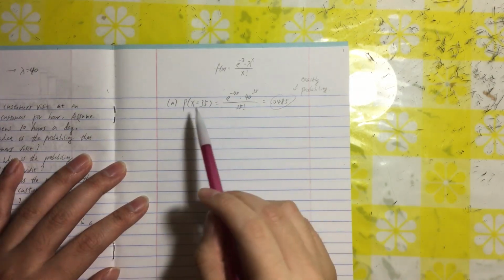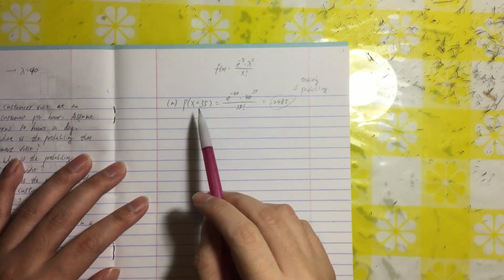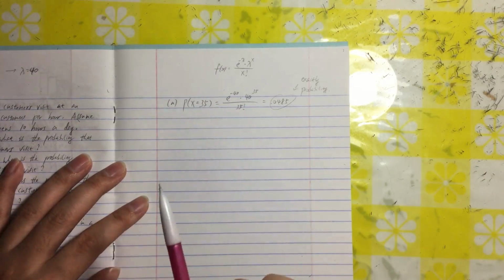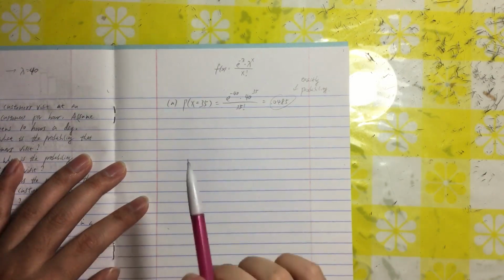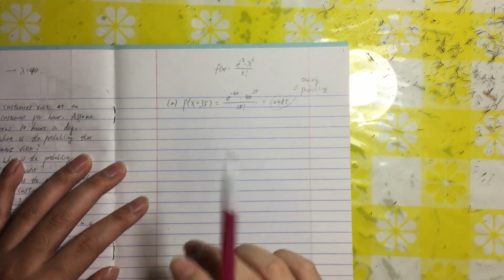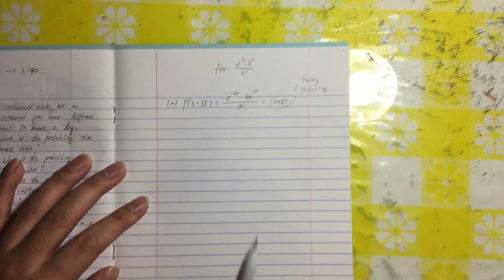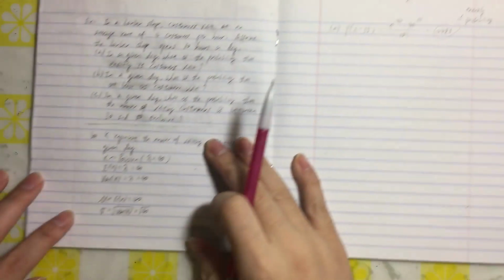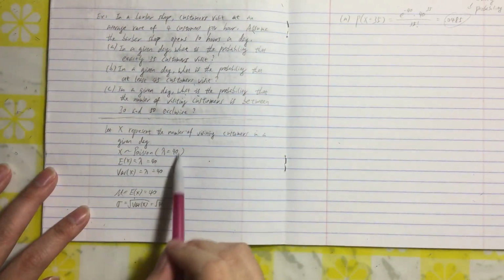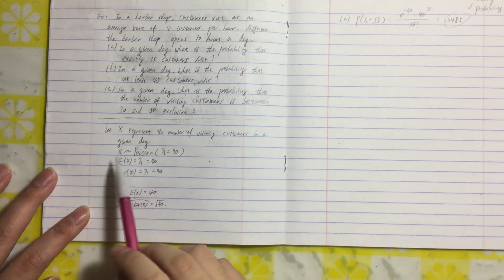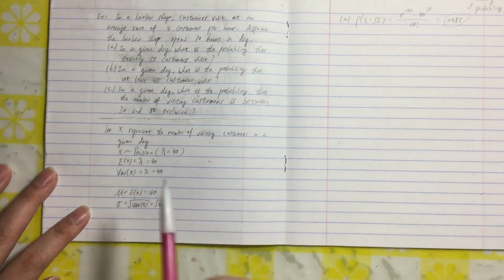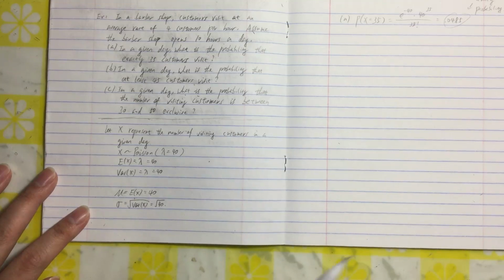First of all, this random variable X has a Poisson distribution. When we use normal approximation for Poisson distribution, we need to make sure lambda is greater than 20. When lambda is greater than 20, you will have a good approximation. Here, lambda is 40, which is greater than 20. So if I use normal approximation, it will be a good approximation here.